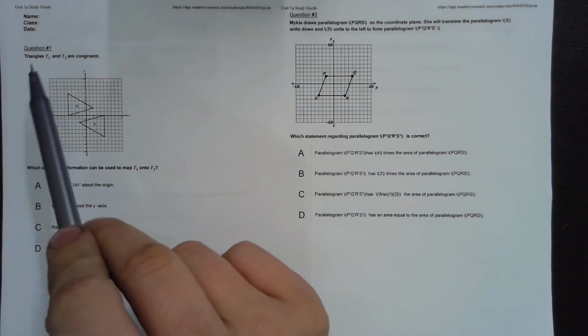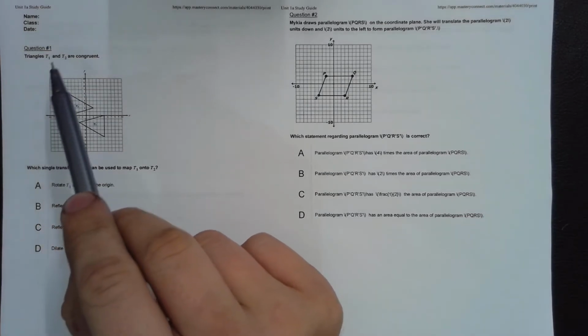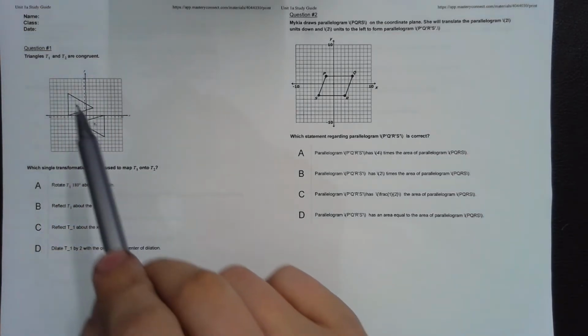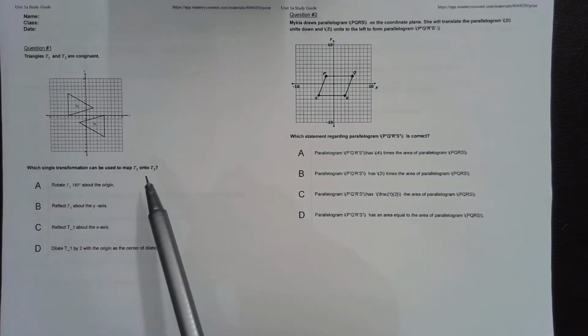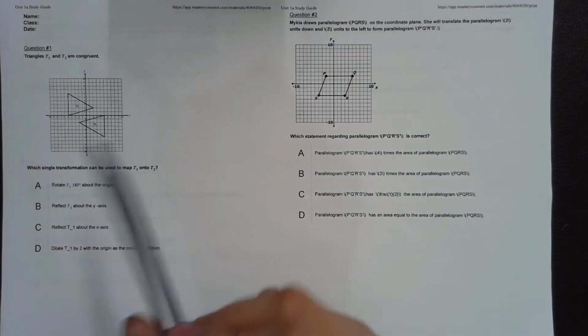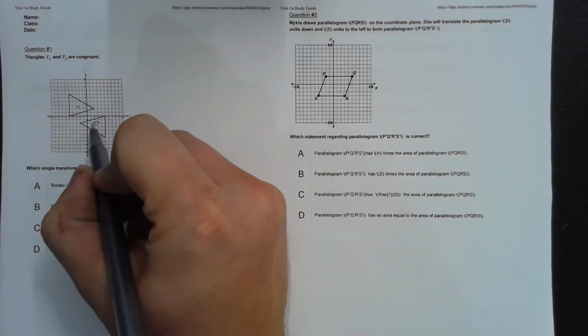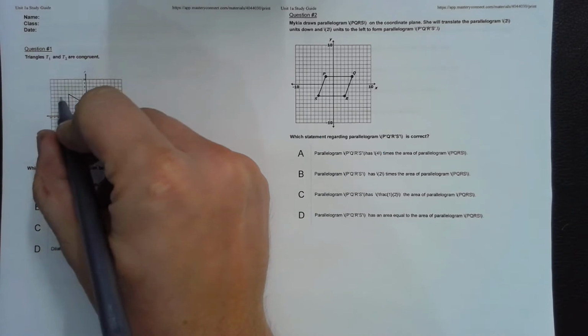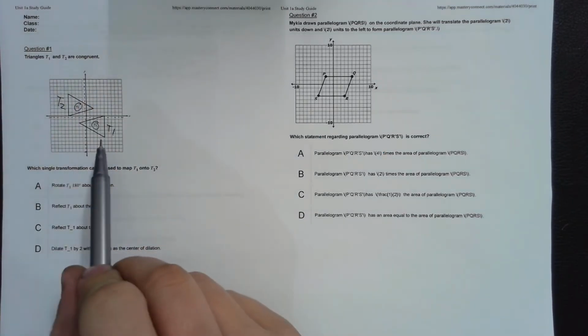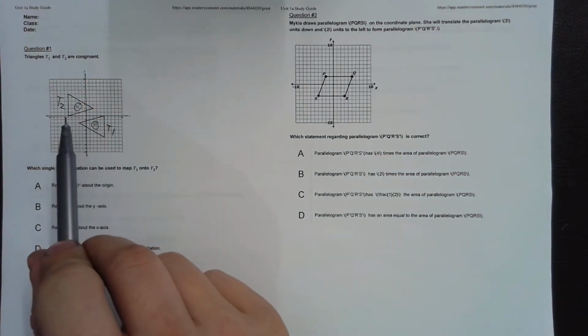Number 1, it tells us that triangles T1 and T2 are congruent. So these are the same triangle. And it asks what single transformation could be used to turn T1, and you can't really see it, but there is T1, and this one is T2. So what happened to T1 to turn it into T2?